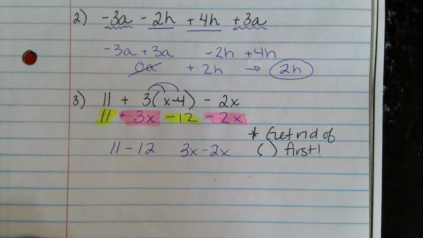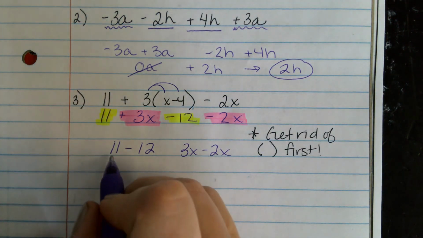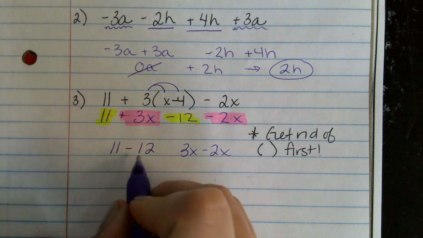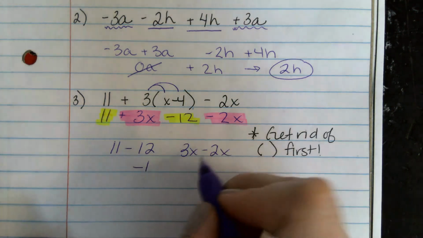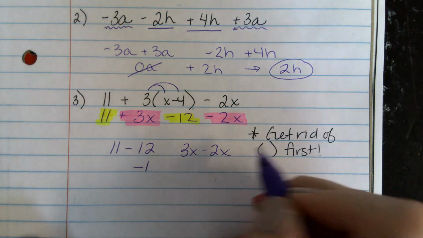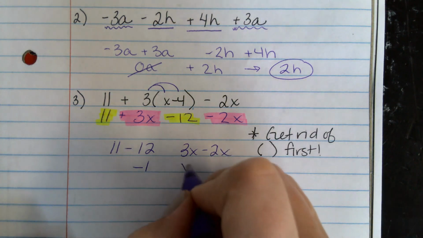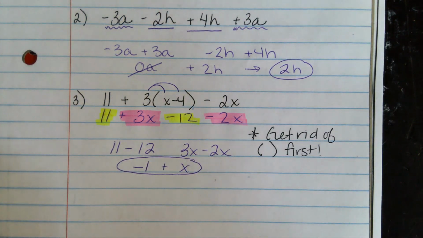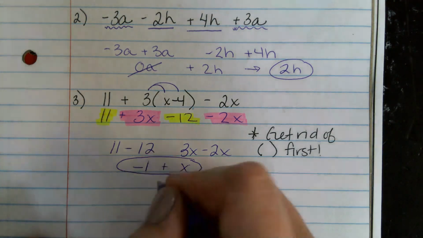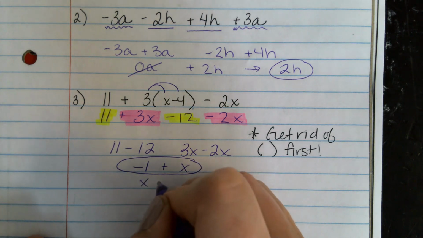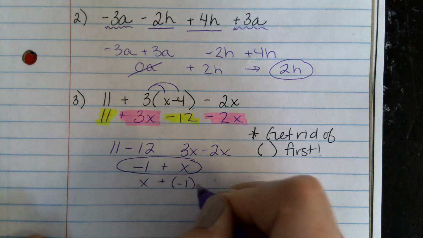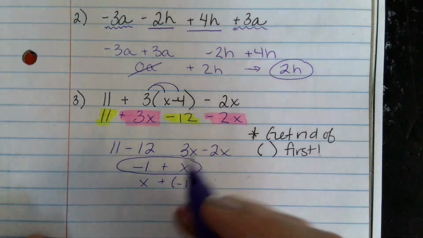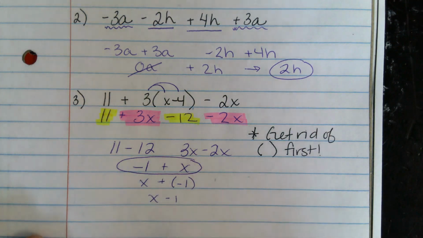Now, I'm just going to solve this. So I'm going to go 11 minus 12, which would be negative 1. And I'm going to go 3x minus 2x, which is just going to give me 1x. So negative 1 plus x would be my final answer. Now, if you wanted to flip-flop it and put that x first, you could do that. And that would look like x plus negative 1. Or, even better, x minus 1.